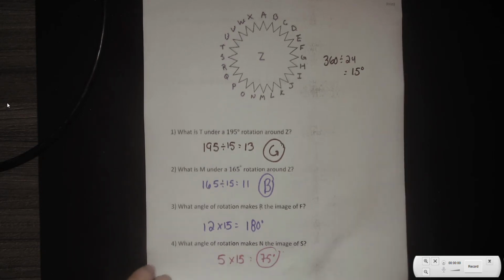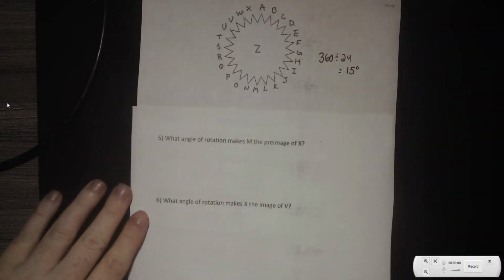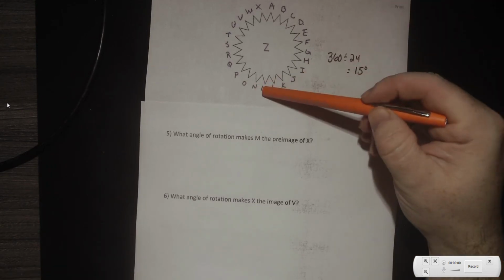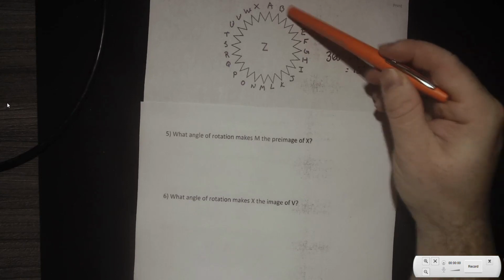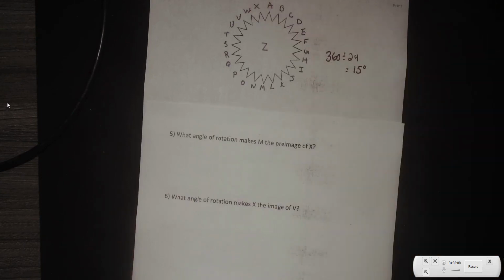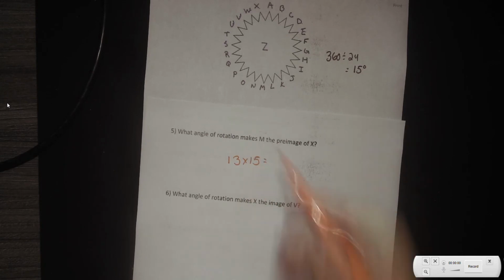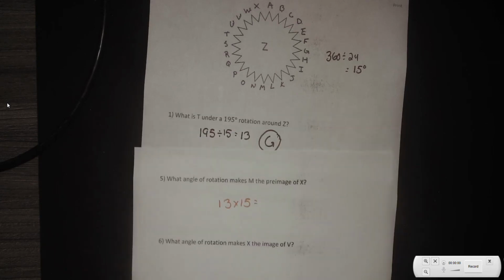Okay. And then, just switch this out real fast. What is the angle of rotation that makes M the preimage of X? M is the preimage, so we're going from M to X. So 1, 2, 3, 4, 5, 6, 7, 8, 9, 10, 11, 12, 13. So 13 times 15. And let's see, I'm going to cheat a little bit: 195.